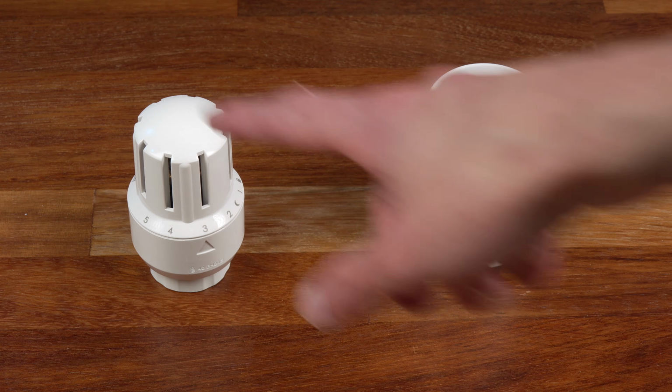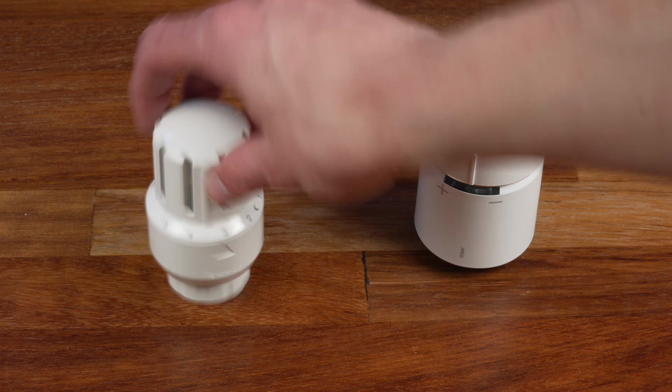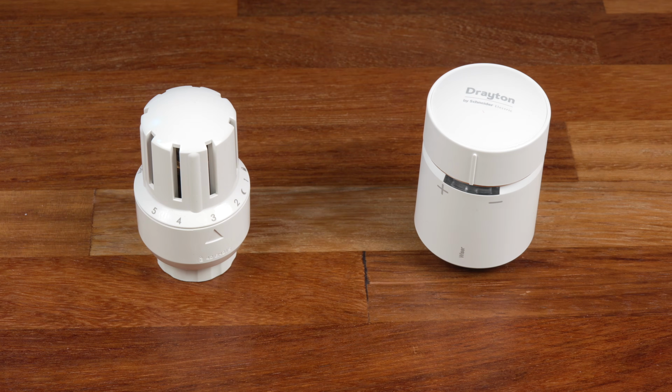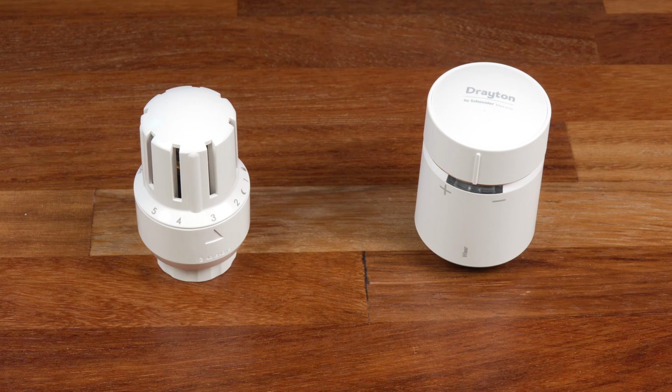Then I'll just use these standard traditional TRVs on the vast majority of other radiators and leave them set to number 3, so about 20 degrees. That way, if any of my smart thermostats or smart radiator valves call for heat, chances are there'll be a couple of other rooms that also need heat, and the water will also be able to flow through those radiators despite them only having traditional analog TRVs.